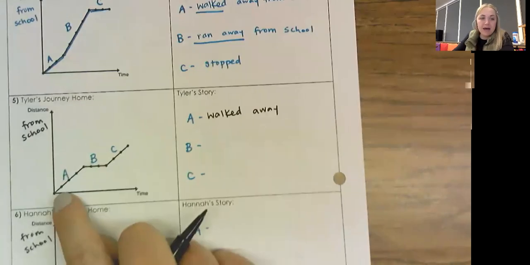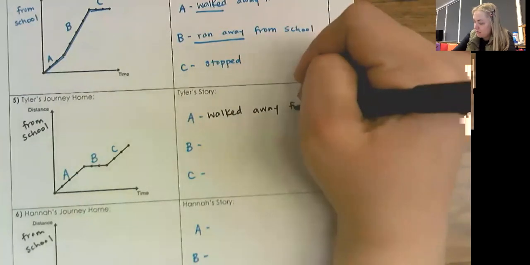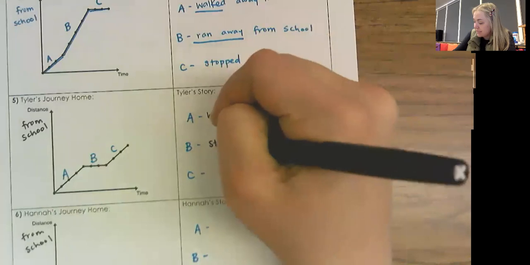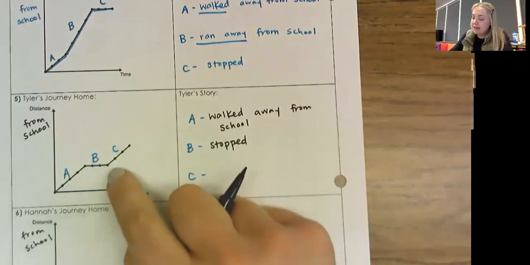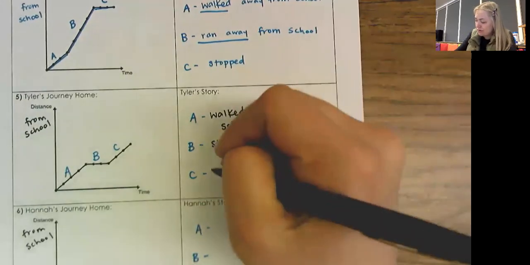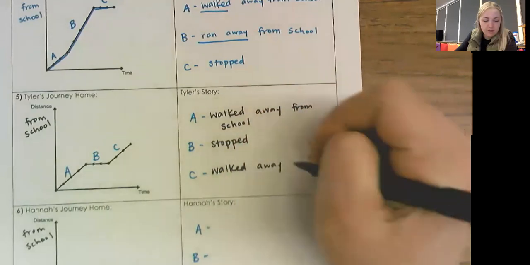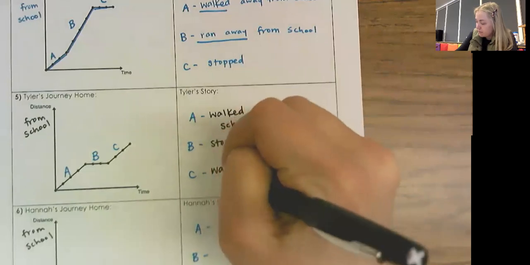Okay, so Tyler walked away and then stopped. So walked away from school and then stopped in section B because it's a flat section there. Then, did Tyler's speed change for section C? No. Tyler walked away from school. Simple.